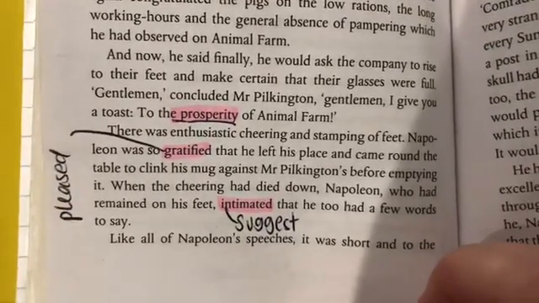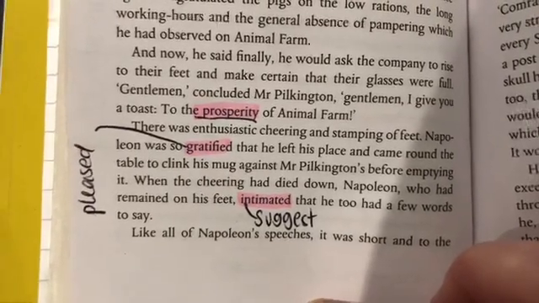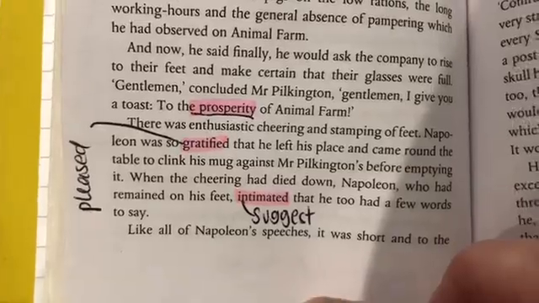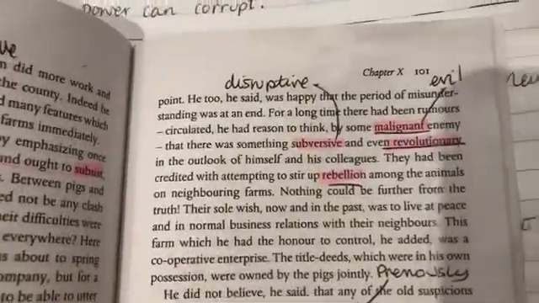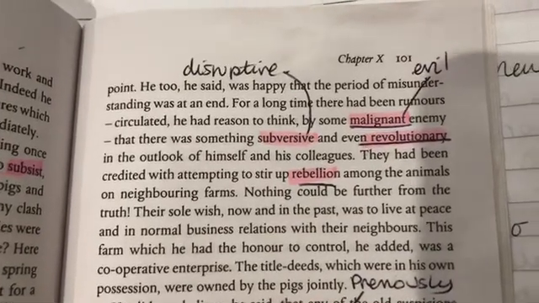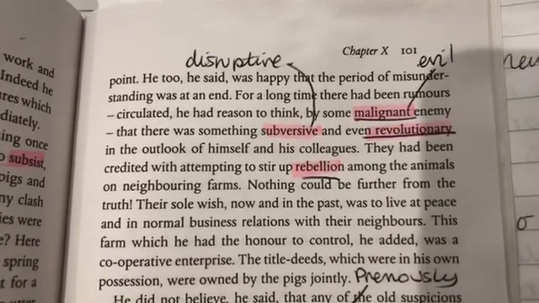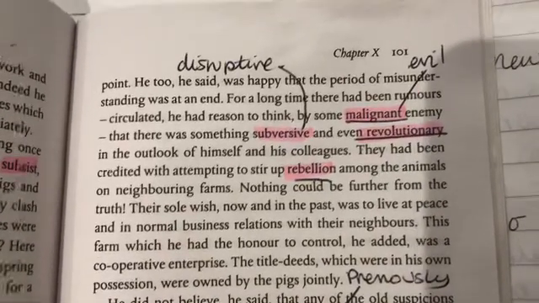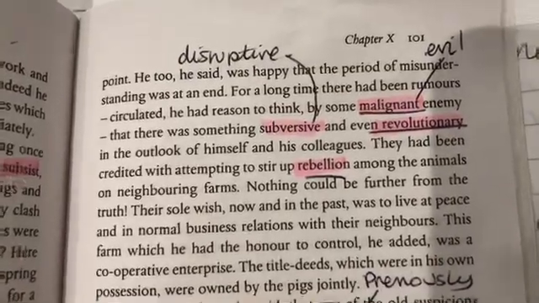When the cheering had died down, Napoleon, who had remained on his feet, intimated that he too had a few words to say, so he suggested. Like all of Napoleon's speeches, it was short and to the point. He too, he said, was happy that the period of misunderstanding was at an end. For a long time there had been rumours circulated, he had reason to think, by some malignant enemy, evil, that there was something subversive and even revolutionary in the outlook of himself and his colleagues, so subversive, disruptive.